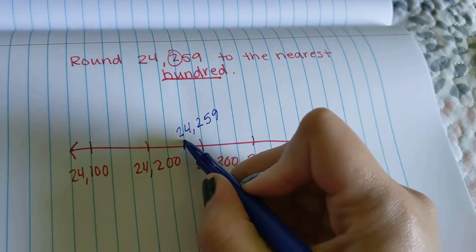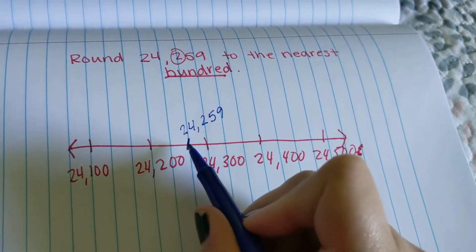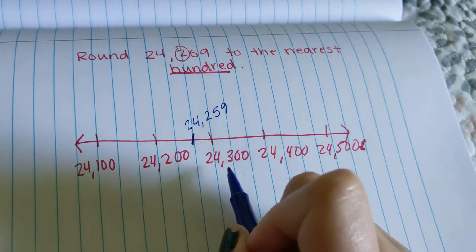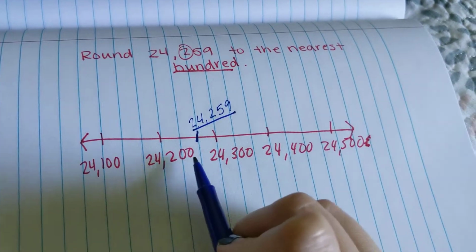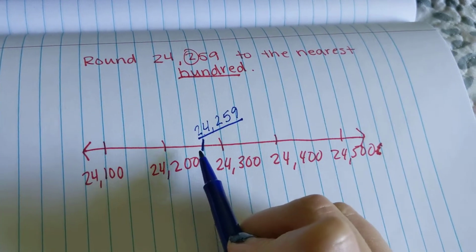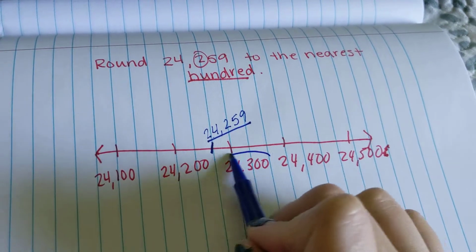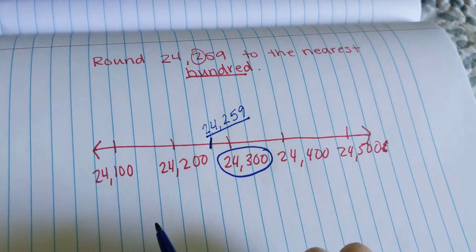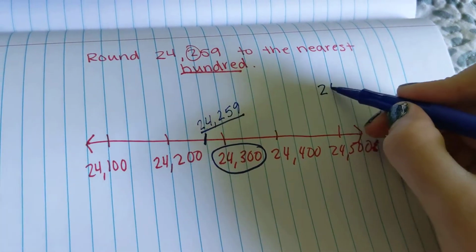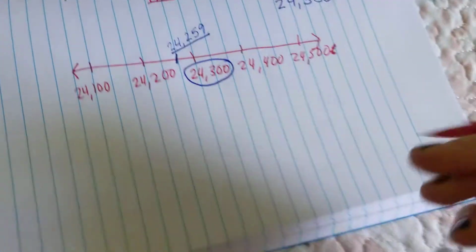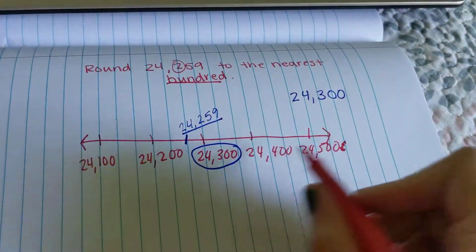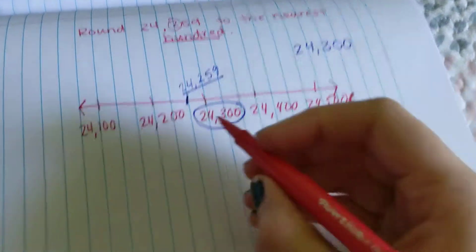When we're doing our trick, what it's asking is which increment of 100 is our number closest to on the number line. As you can see visually, this is the number that our number is closest to. So our answer will be 24,300. But I want you to see what I teach them too. I want them to know why this works.